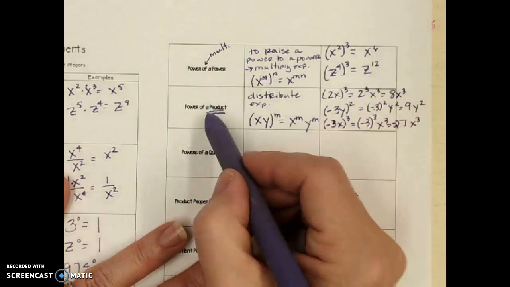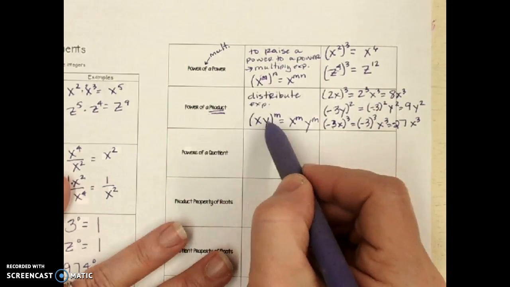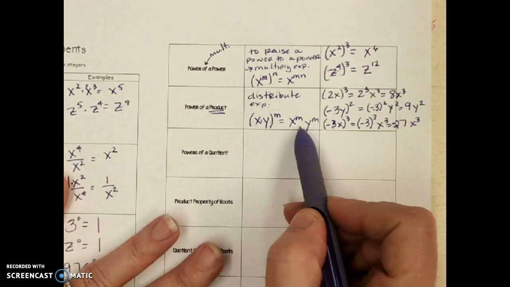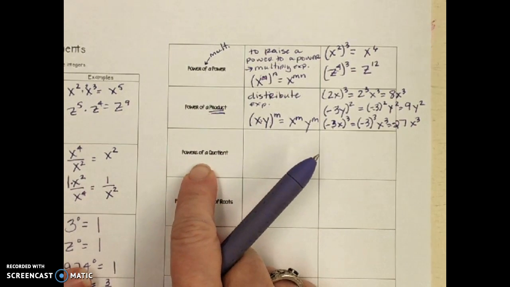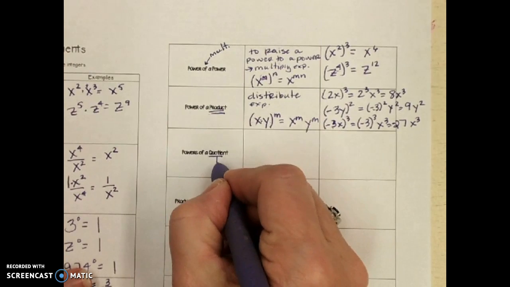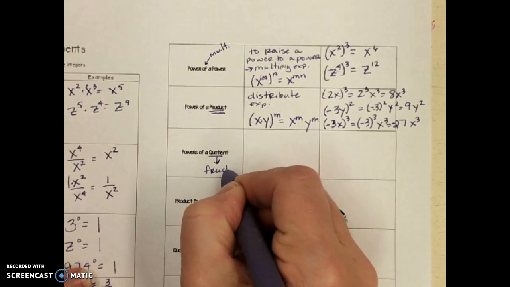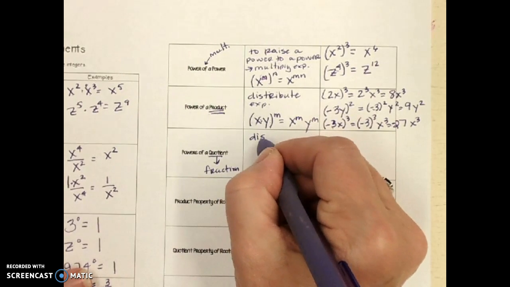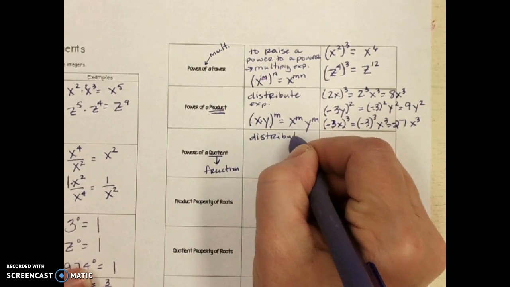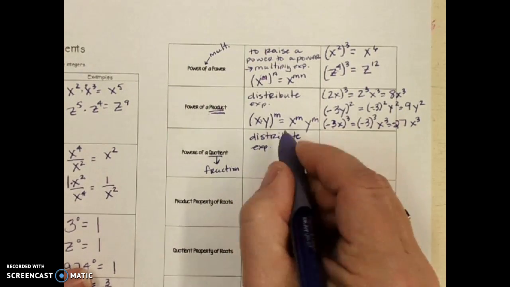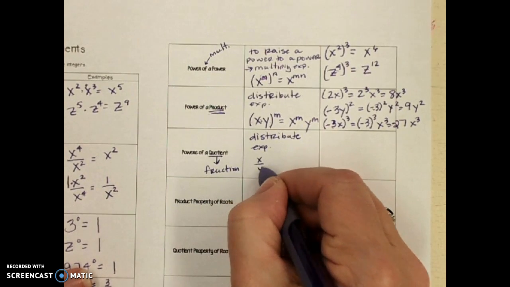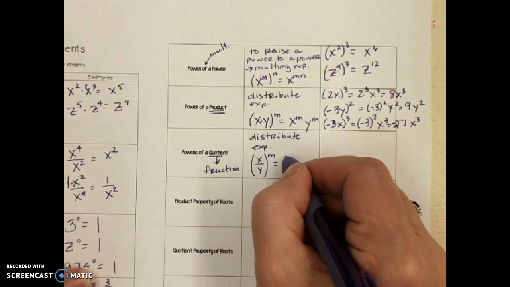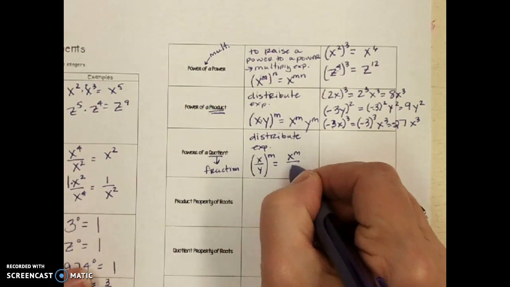So this property just says that if you have things in parentheses that are being multiplied, everything inside the parentheses gets the exponent. The same rule applies if you have the powers of a quotient. That just means it's a fraction if you don't know what that word is. I'm still going to distribute the exponent. So if I have x over y in parentheses raised to the m, everything in there is going to get that power, x to the m over y to the m.